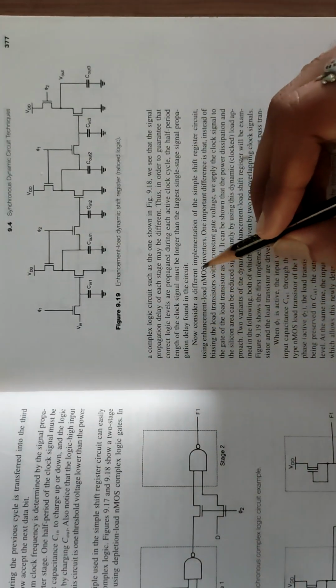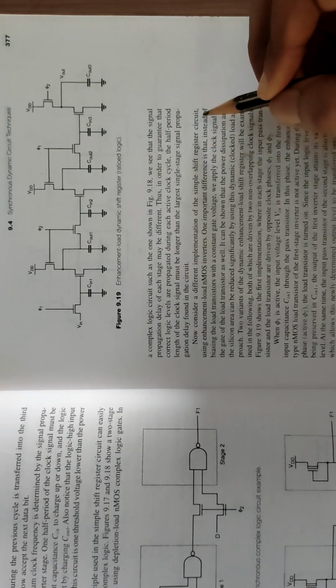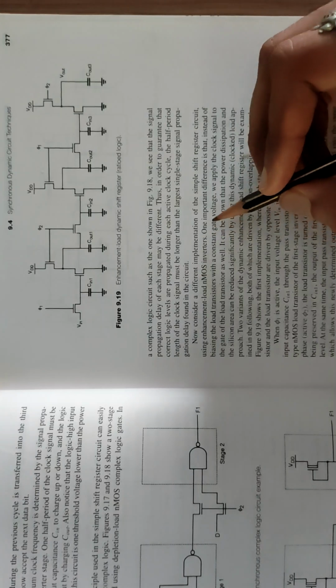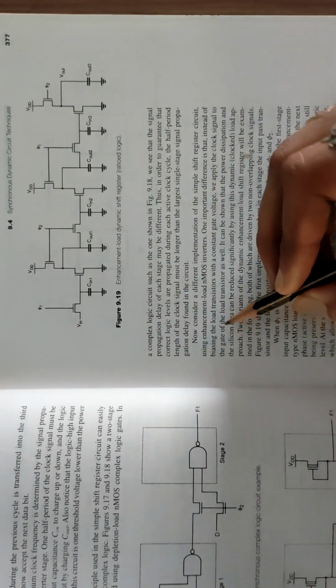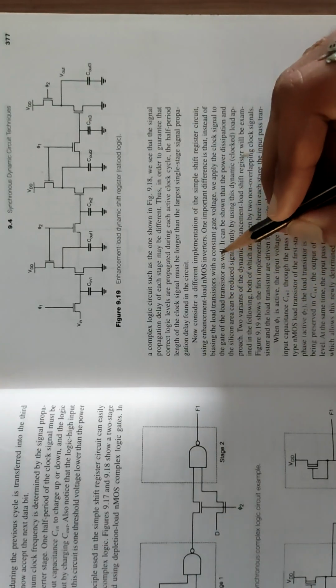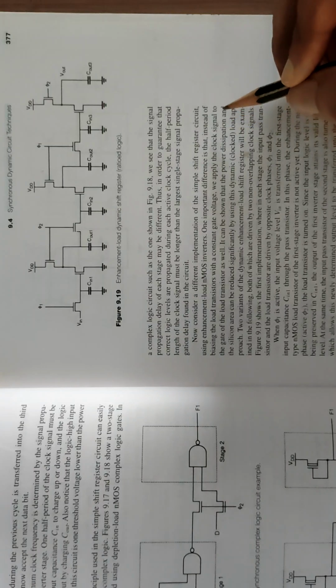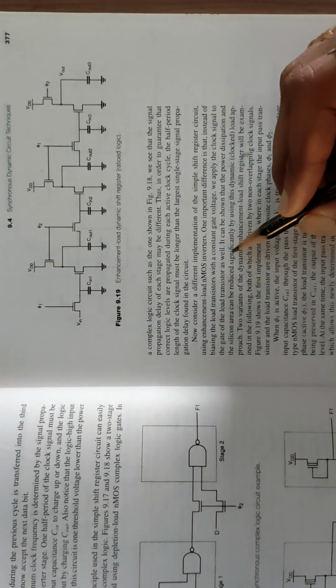Now consider a different implementation of the simple shift register circuit using enhancement load NMOS inverters. One important difference is that instead of biasing load transistors with a constant gate voltage, we apply the clock signal to the gate of the load transistor as well.